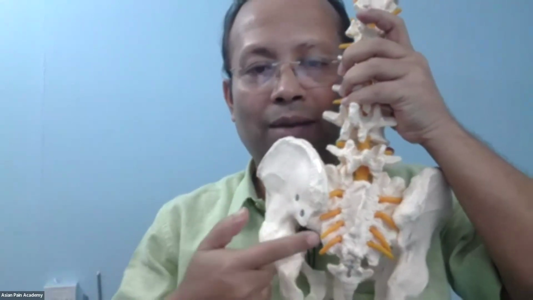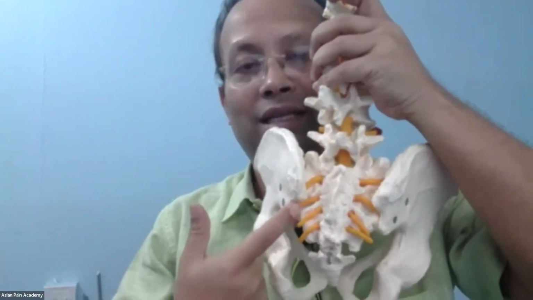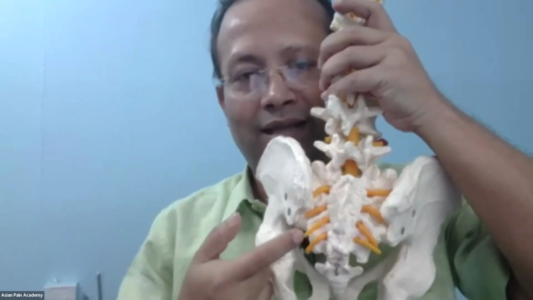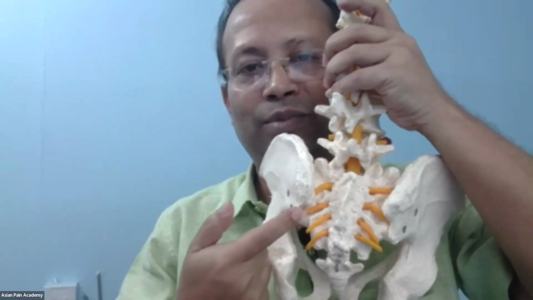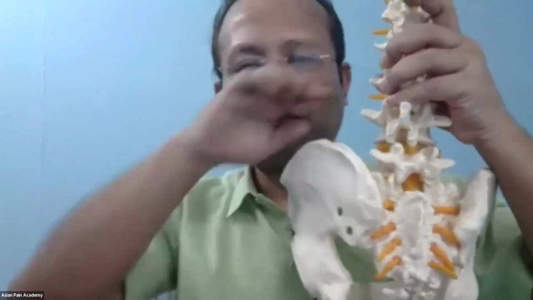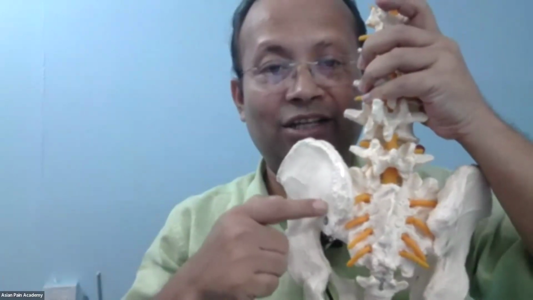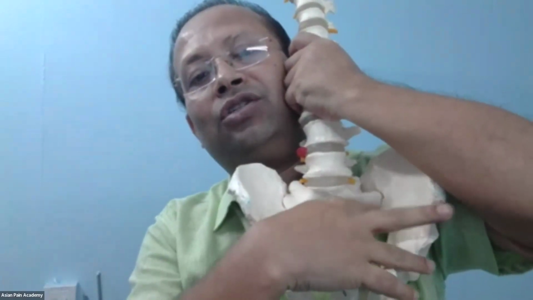So the posterior joint line is medial. You can see this is the posterior joint line, which is medial, and these are the anterior joint lines.